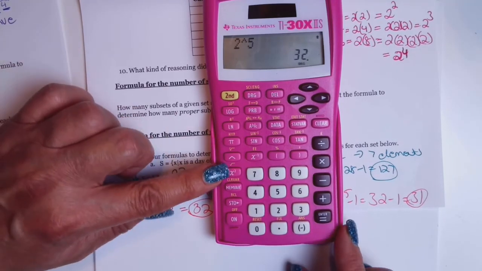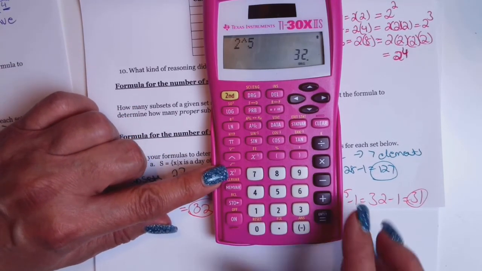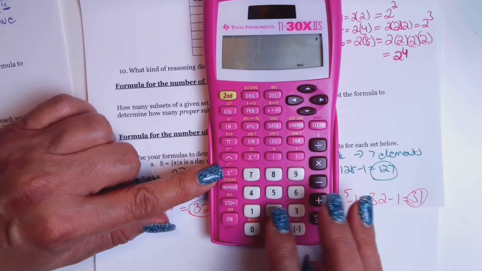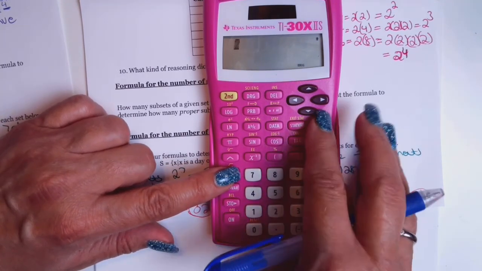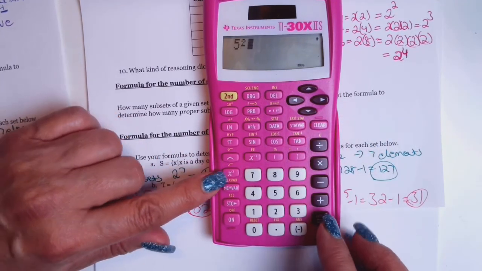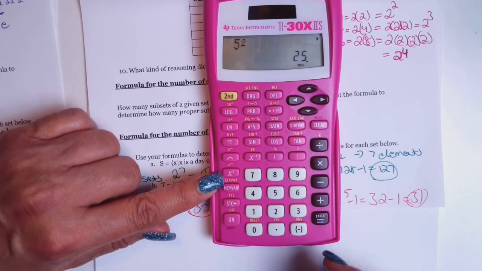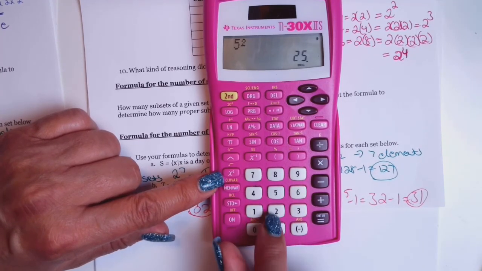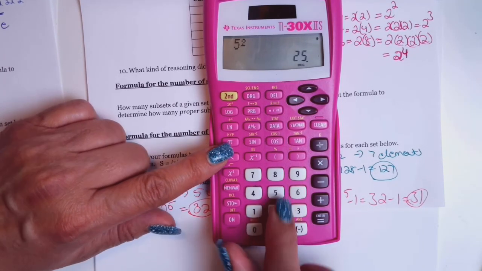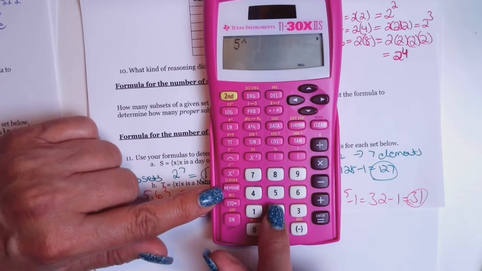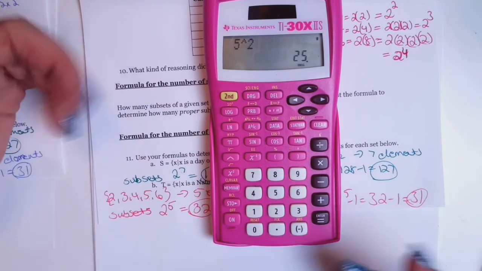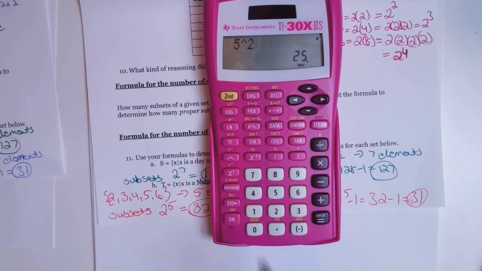So the one underneath it is the x squared. So if you're just needing an x squared, for example, 5 squared, it'll be 25. So you don't have to type in the 2. If we do 5 to the power of 2, we get 25 as well. So that's where that exponent is.